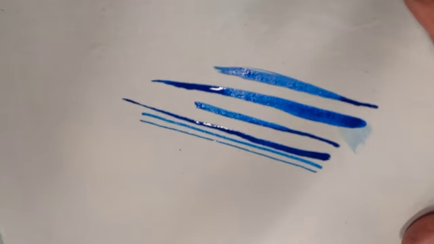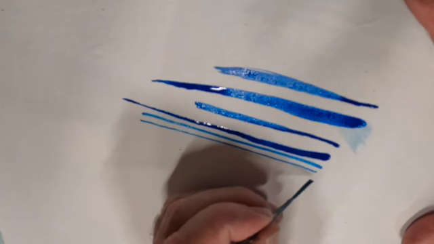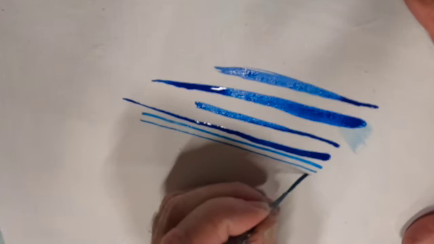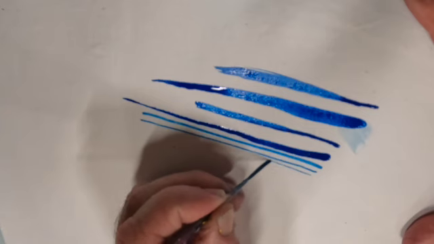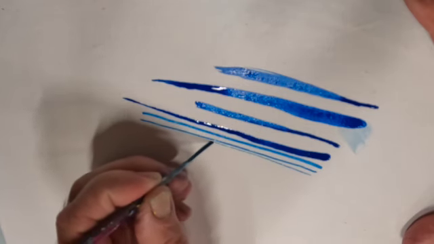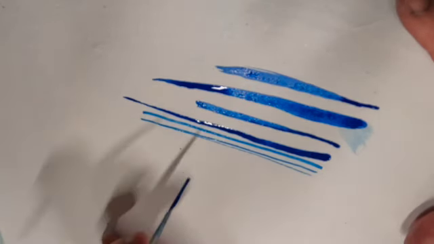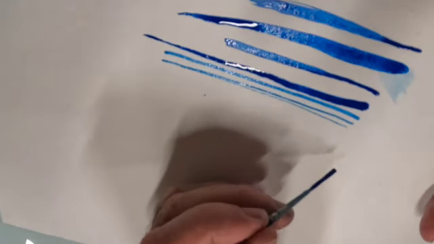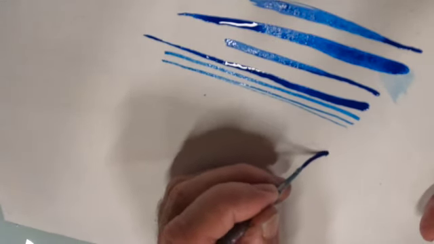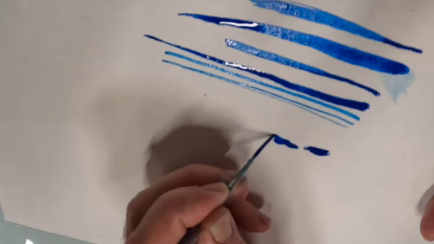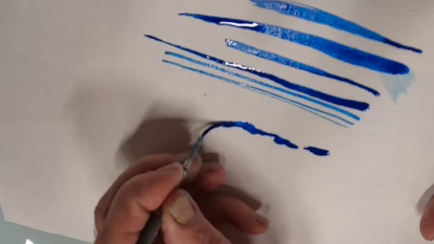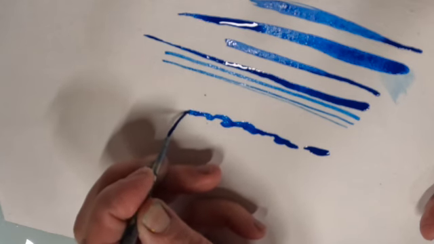Gets even thinner, and as the line gets thinner, it's harder to see that transparency that you can see. This is a very transparent color. This is just a mix of pushing down and lifting up.